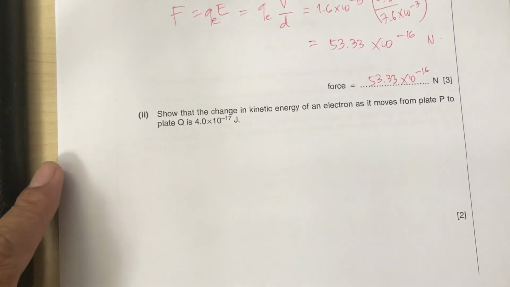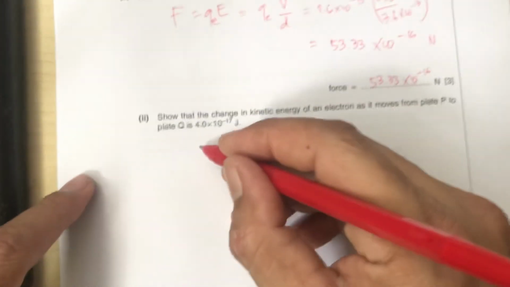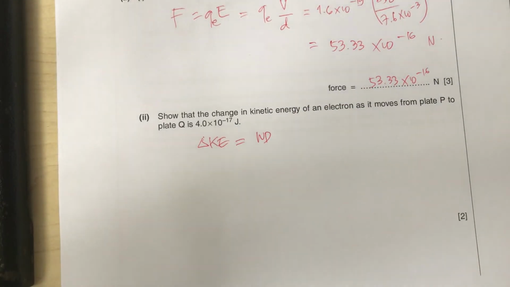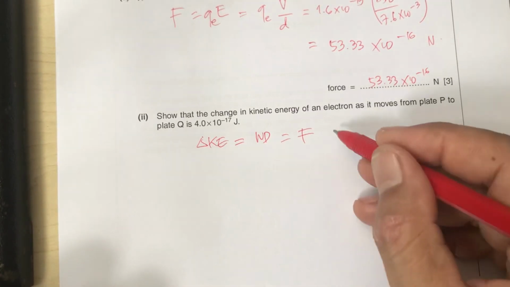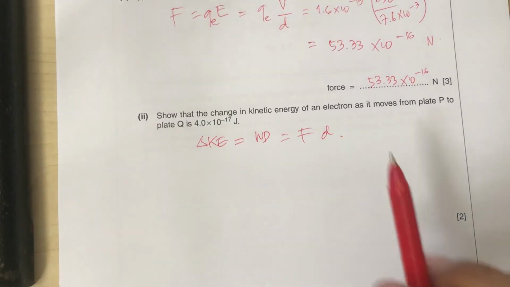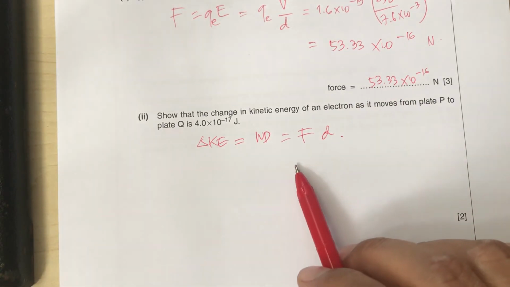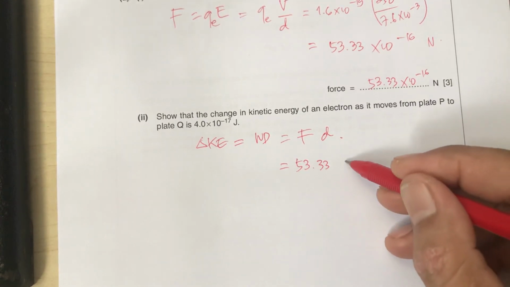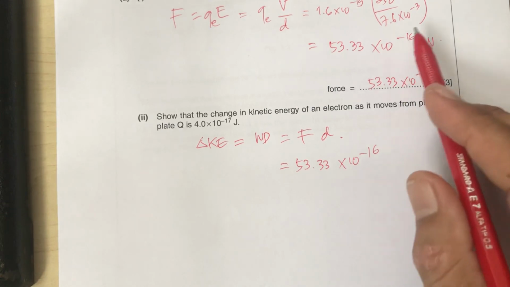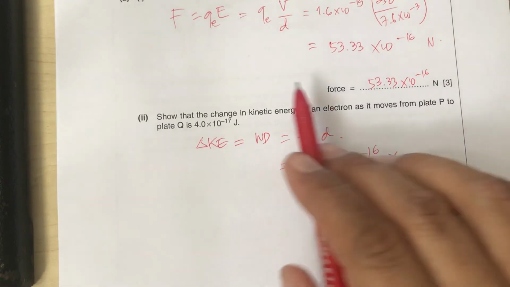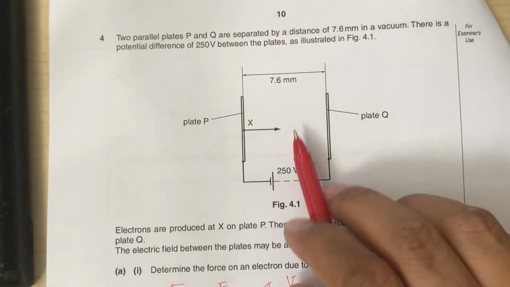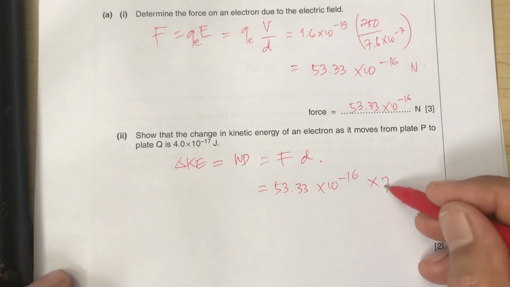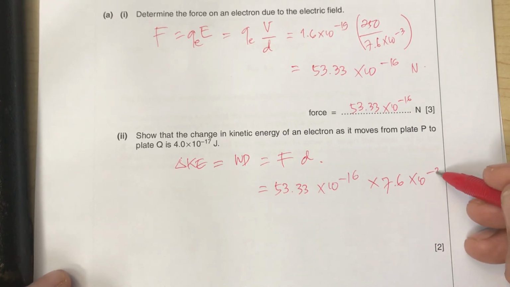Change in kinetic energy means work done. Work done means force times distance. So we can say here the force is 3.33 times 10^-16, times the distance, which is 7.6 millimeter, so times 10^-3.